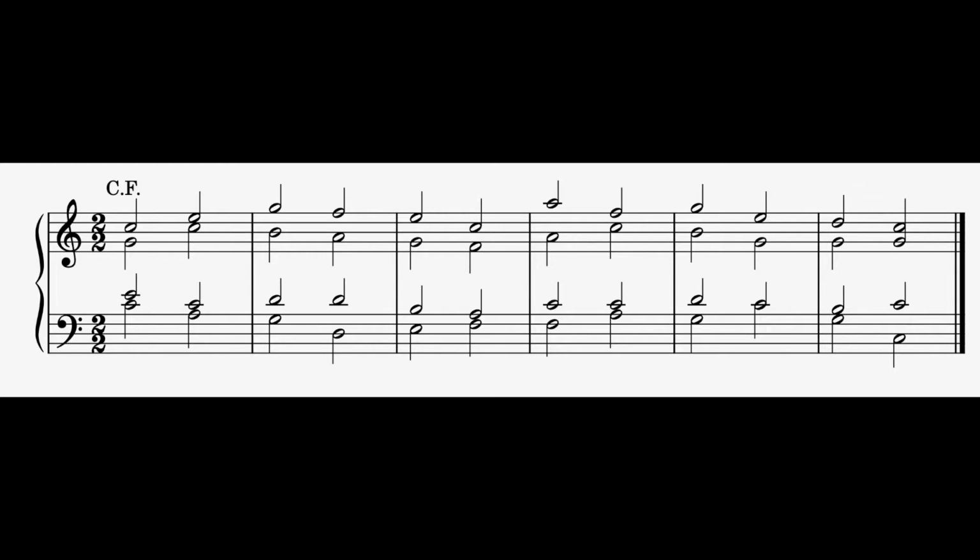Let's first take a listen. Certainly no masterpiece, but a solid student effort. So what are the rules that Beethoven had to follow?